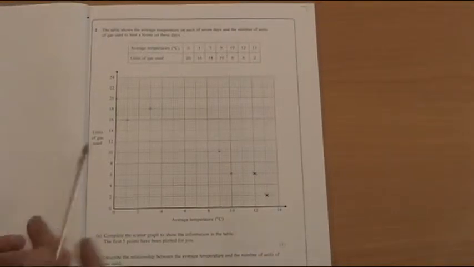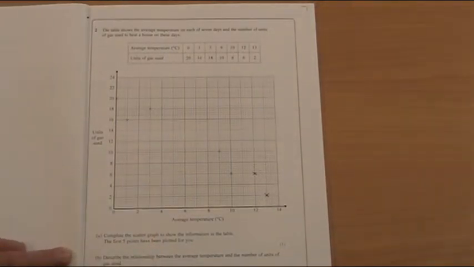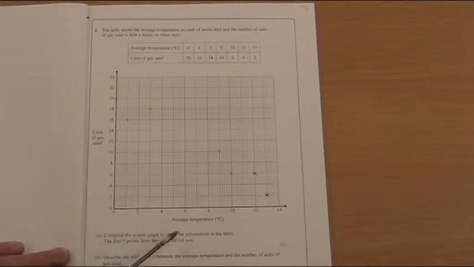Question 2, we are given some information about temperatures and the amounts of gas it takes to heat the house. And they've plotted them on a scatter graph. Now this question here is very easy to miss out. A lot of people miss out, they just don't see it.